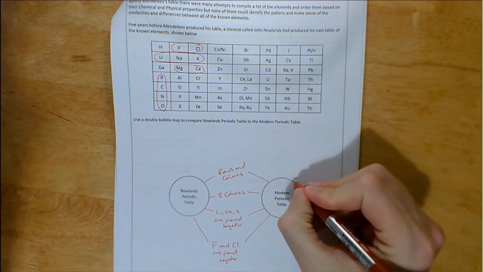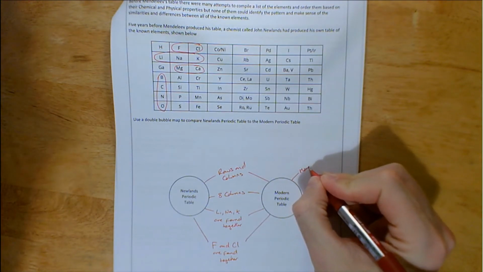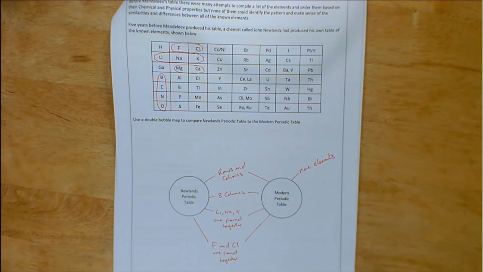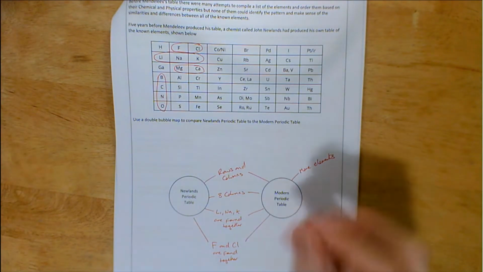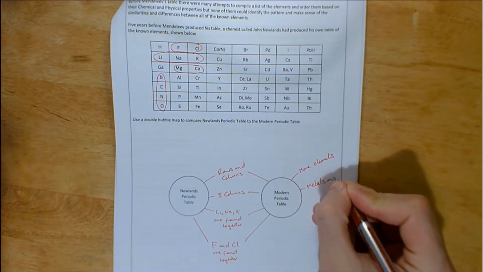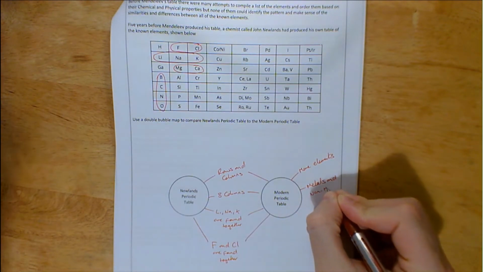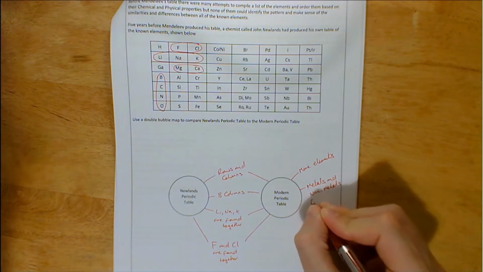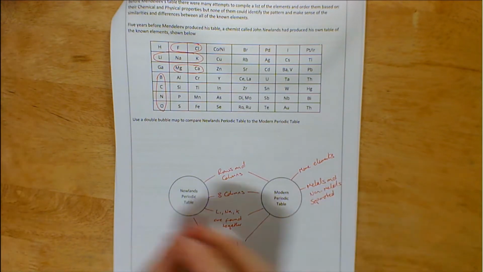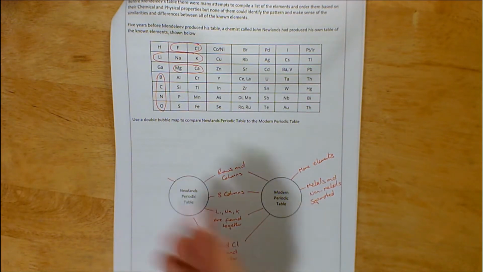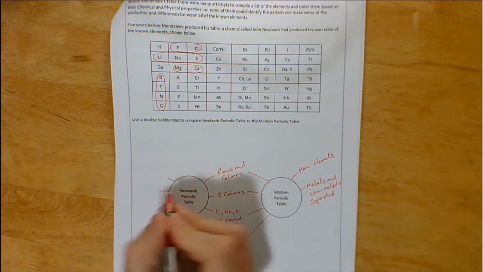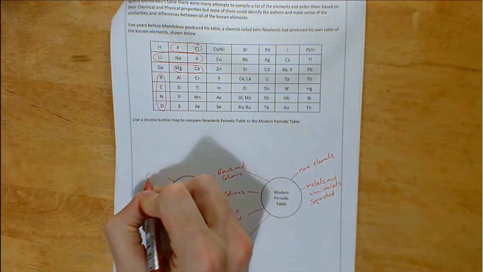So the modern periodic table has more elements for starters. The modern periodic table has the metals and non-metals separated. And they are separated by the staircase. In Newlands' periodic table, he has the metals and the non-metals mixed together. He also has fewer elements.